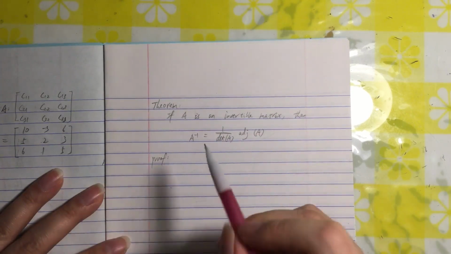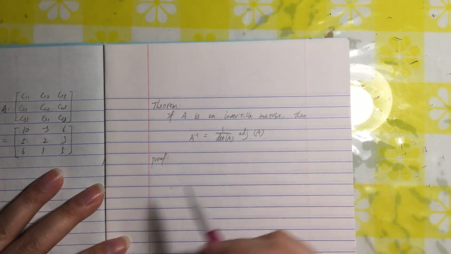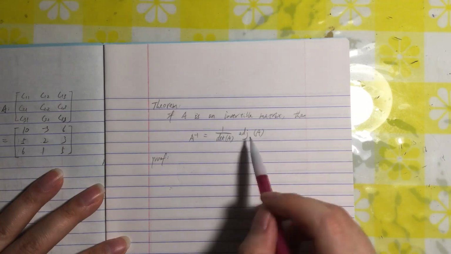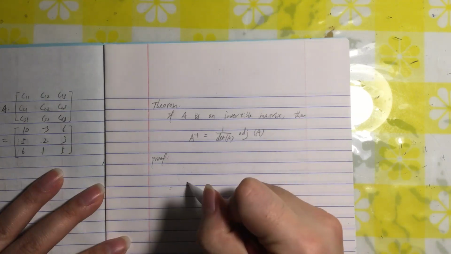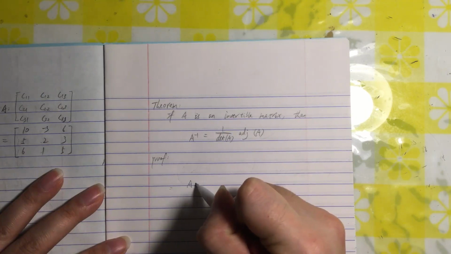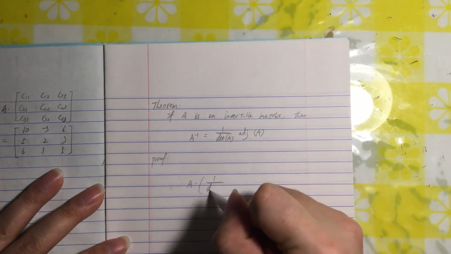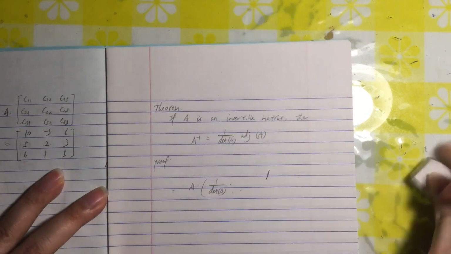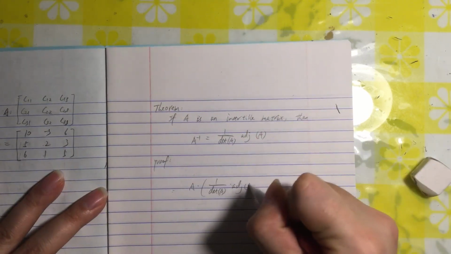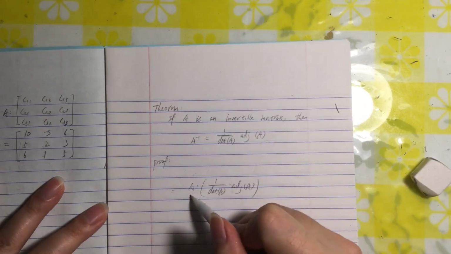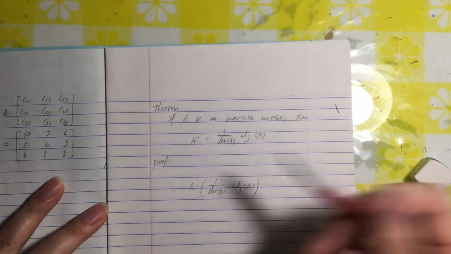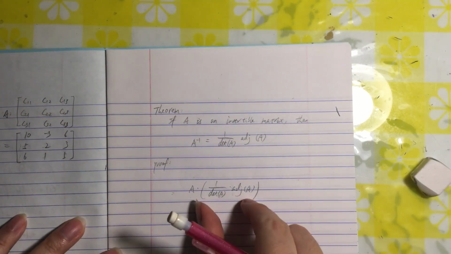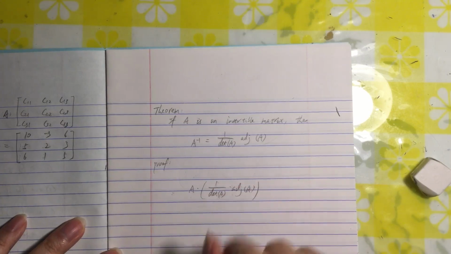In order to prove that the inverse of A equals this expression, we try to show that matrix A times this expression equals an identity matrix. If I can prove that matrix A times this expression equals an identity matrix, then this must be the inverse of A.